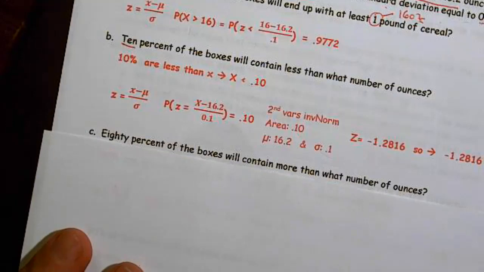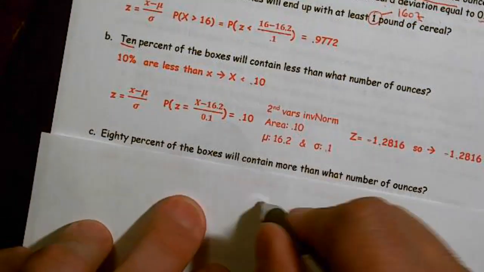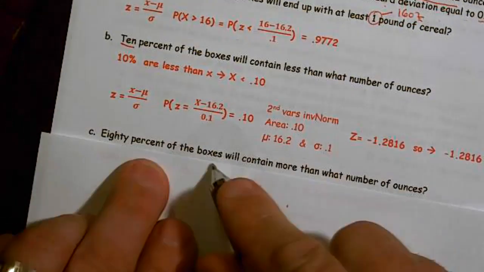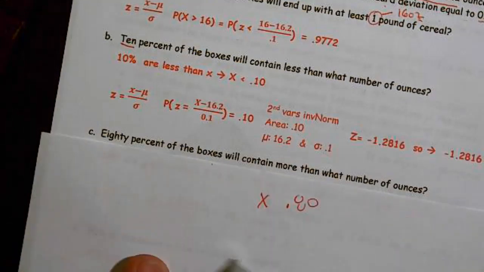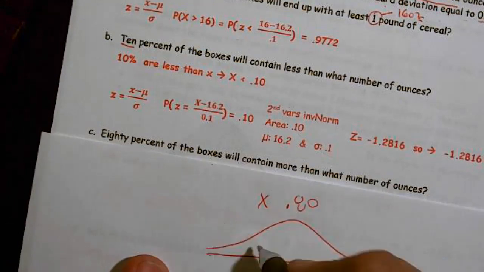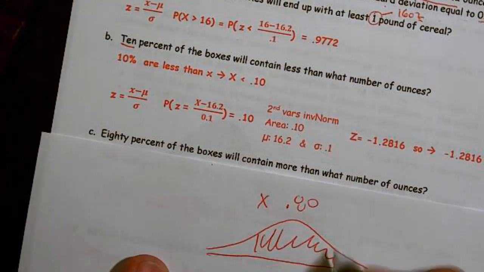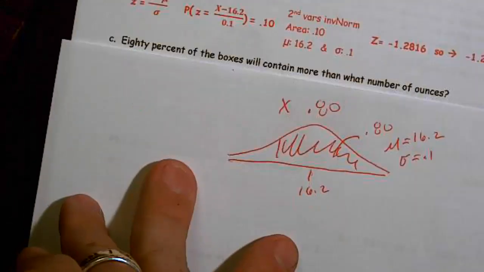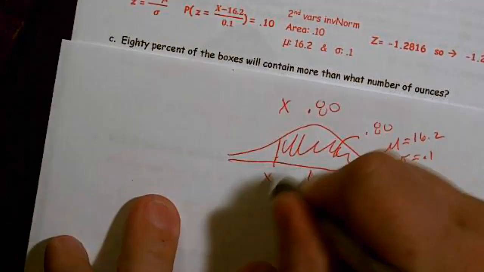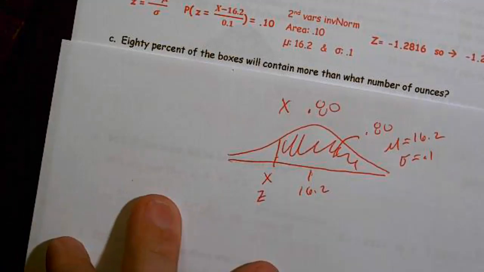80% of the boxes will contain more. Okay, so I have an X and it says 80% or more, so 80% would have to be above it, just like this. That means I'm shading this way. This is 0.80. Our mean is 16.2, standard deviation is still 0.1, and I'm looking for this X value. I'm also looking for that Z value.